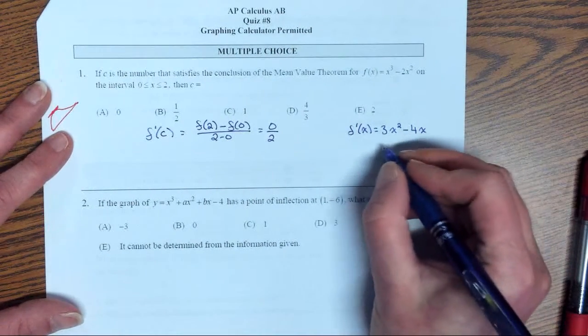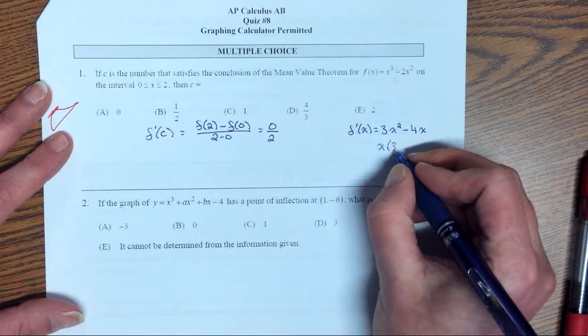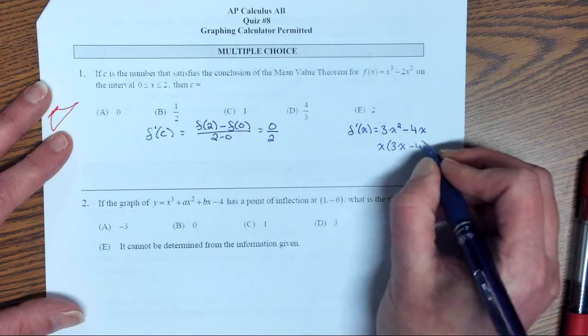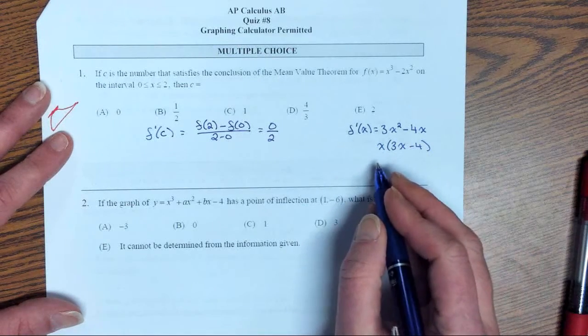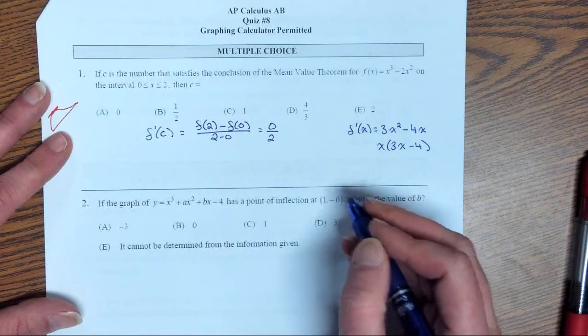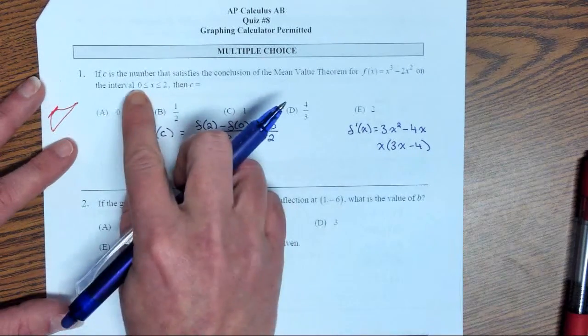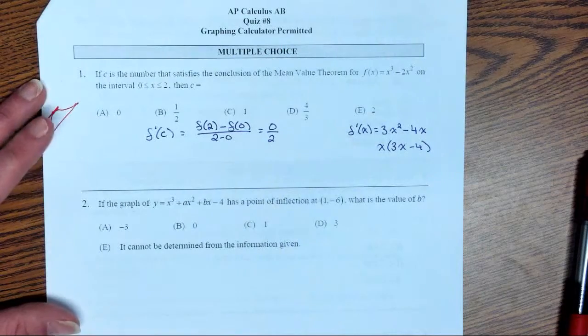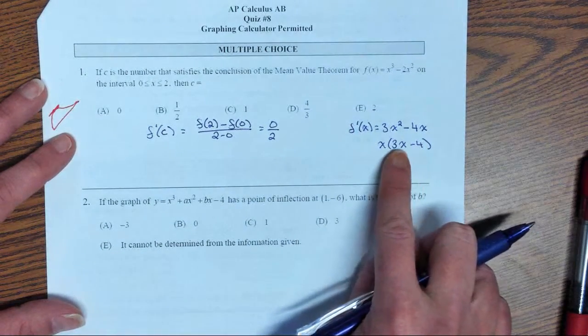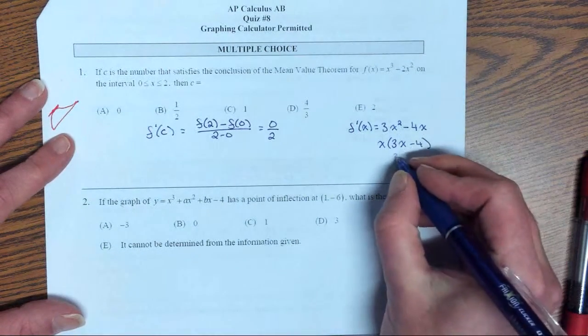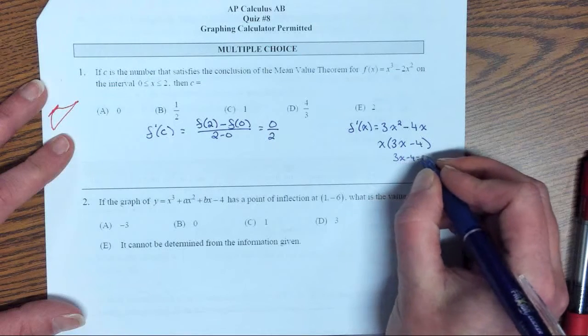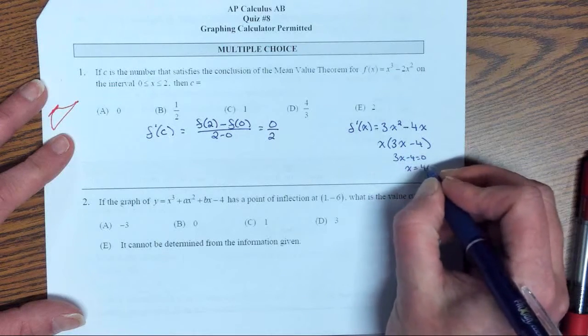See, they both have an x, so I'm going to factor that out: x times 3x minus 4. There are 2 places where the derivative equals 0. At 0, but that's one of the endpoints, and we're not going to consider that. And the other place is when 3x minus 4 is 0, which would be 4/3.